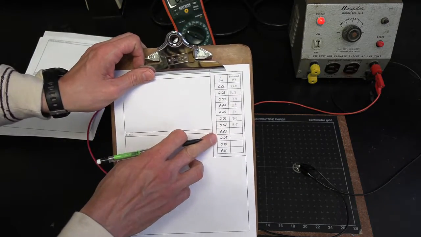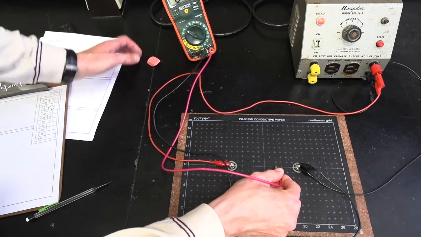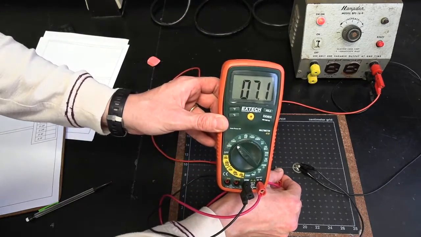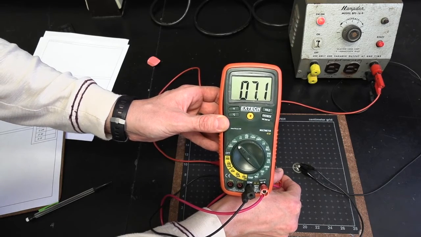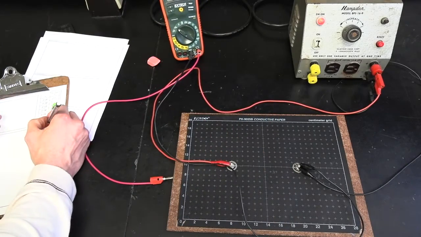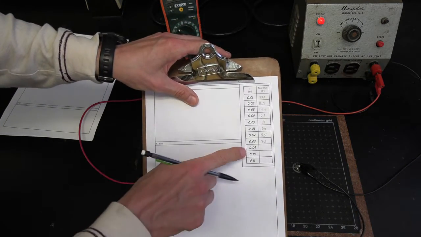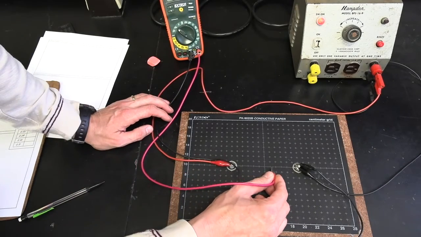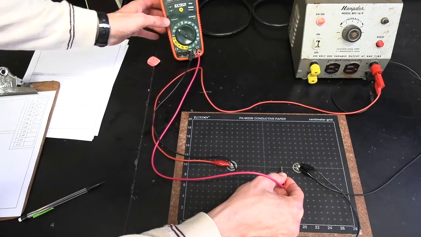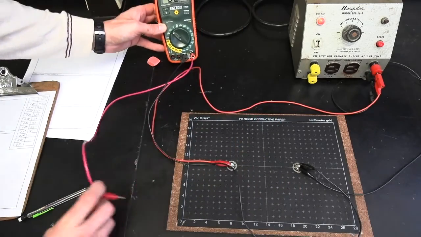Okay, now I go to 8 centimeters away. So here was 6, 7, 8, right about there. And I get about 7.1 volts. Okay, 7.0. It looks like it's lingering more at 7.1. Again, you don't have to be exact, because when you have a lot of data, those little fluctuations sort of average out. And 9 centimeters. So again, 6, 7, 8, 9 centimeters right there. About 5.4 volts.